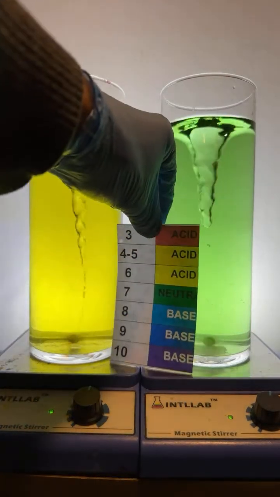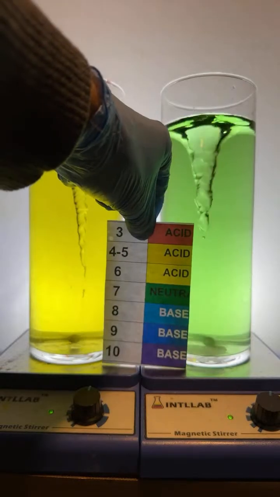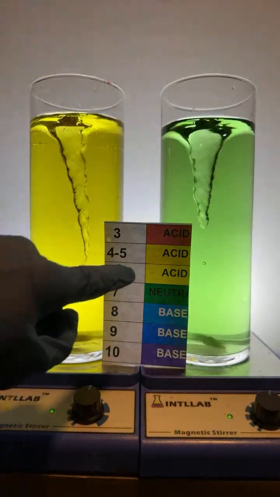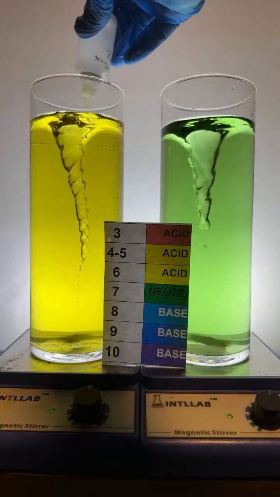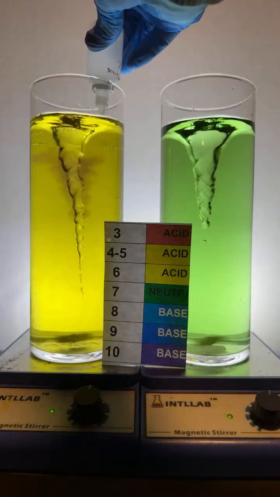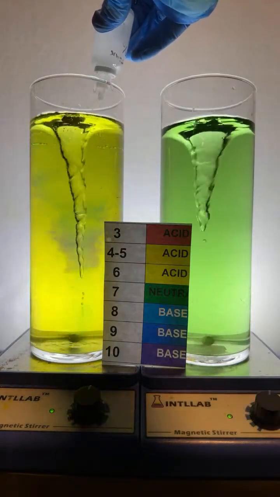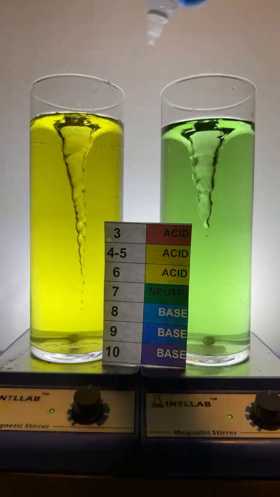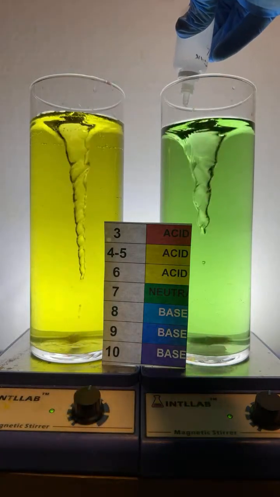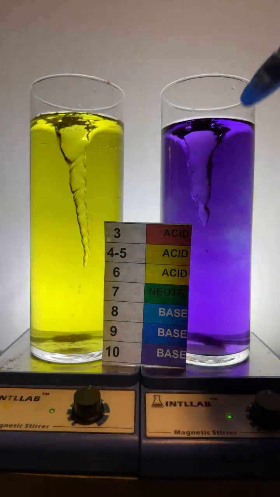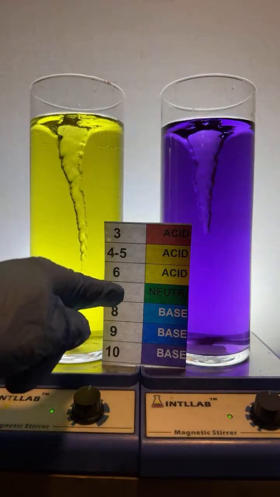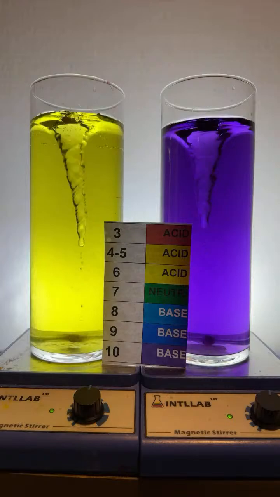Now, let's check out the buffered system. That's this system over here. This is my buffered system, which is at pH 6. I'm going to add the same base over here, 2 drops, 1, 2, and we're still at yellow. Here, let's add 2 drops of base over here. Ready? 1, 2. This is the unbuffered system. 2 drops took me from 7 to 10, just like that.